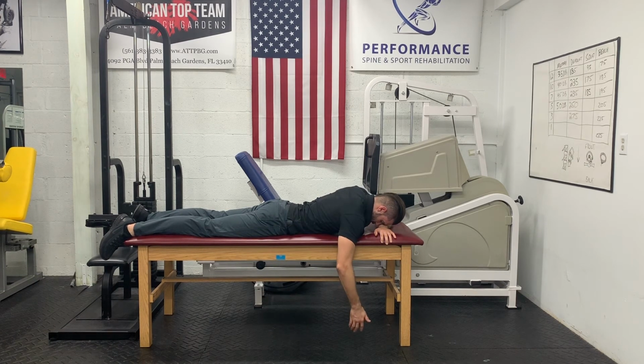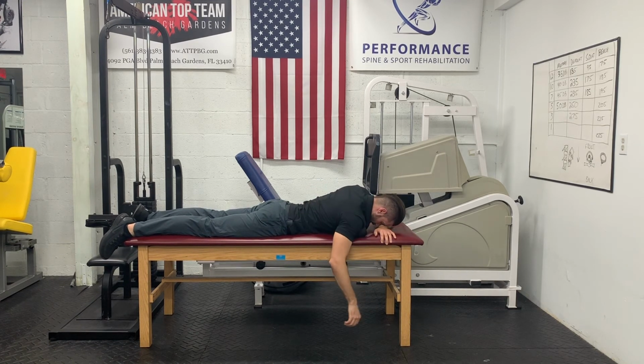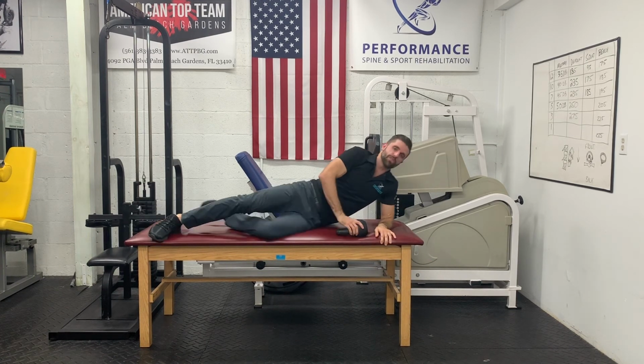And then all the way up into that shoulder as wide as it can go without falling off the table. Really tender spot. So you see I do 6 passes with the kettlebell. 1, 2, 3, 4, 5, 6.